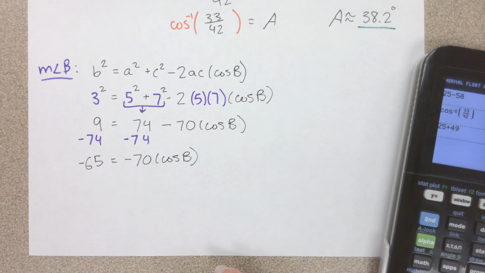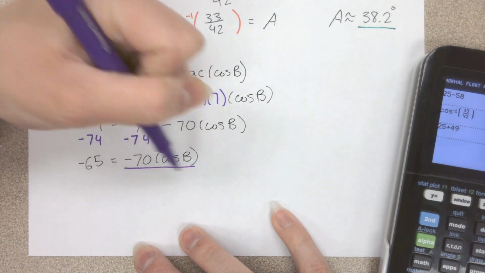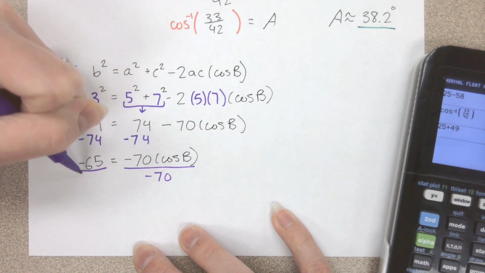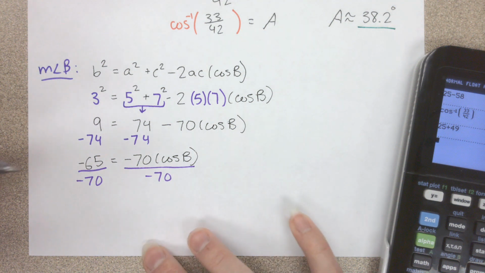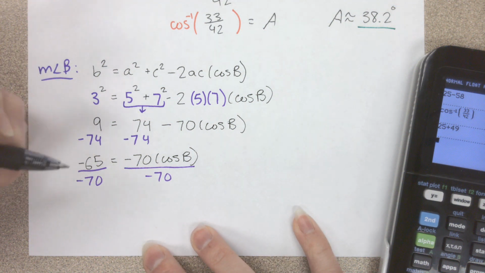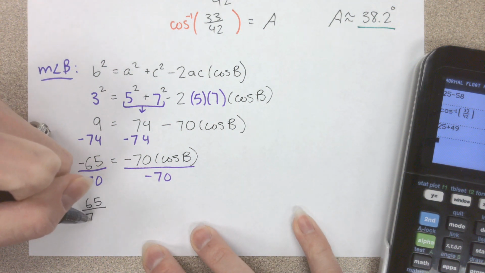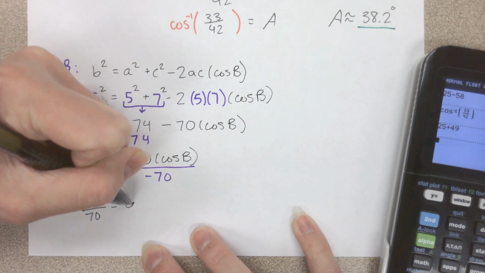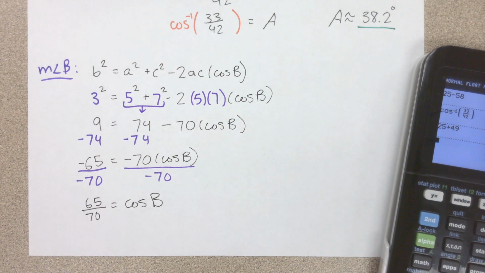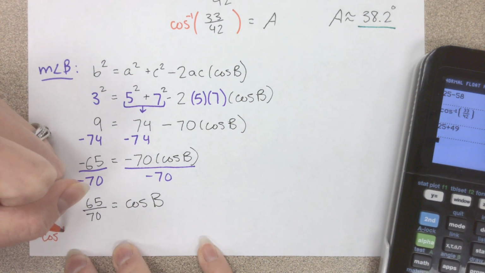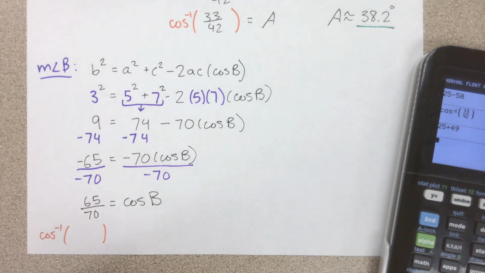Next, we divide both sides by the negative 70. And then that's going to cancel the negatives, so we'll just have 65 over 70 equals cosine of B. And then next, we will use the inverse cosine to move cosine to the left side of the problem.